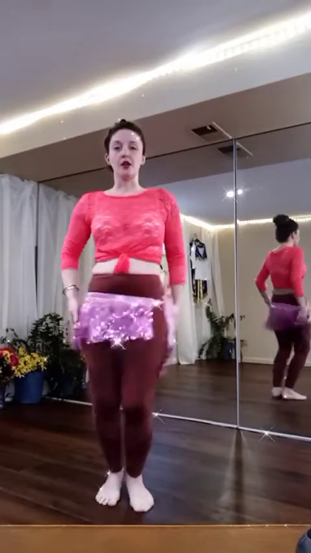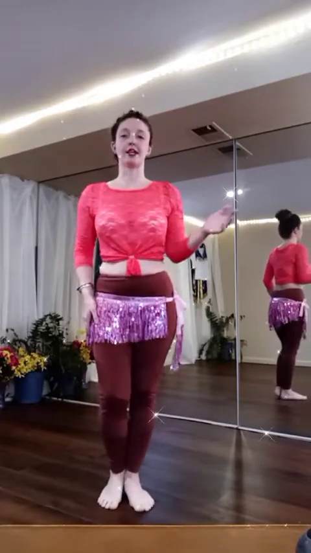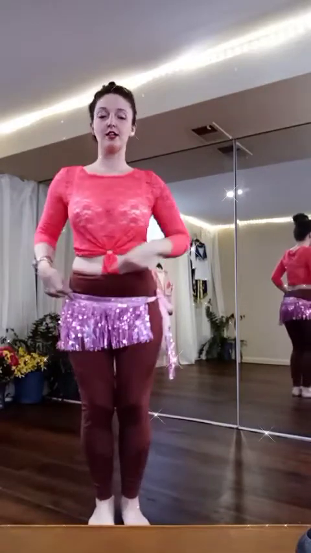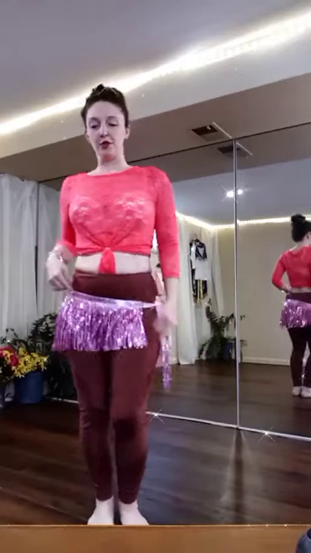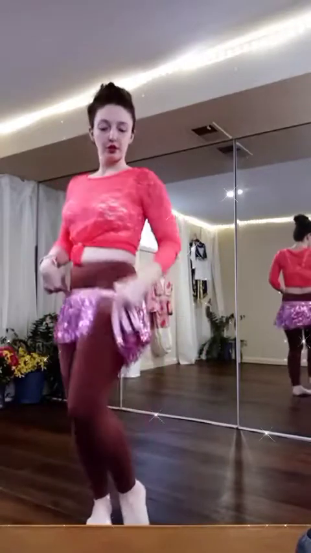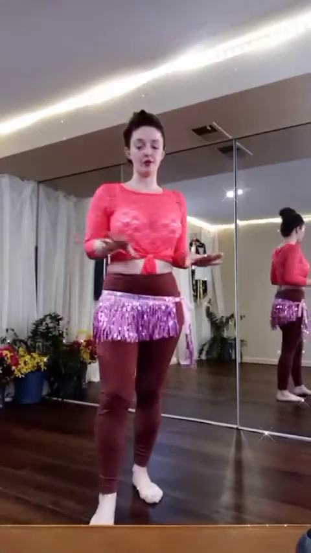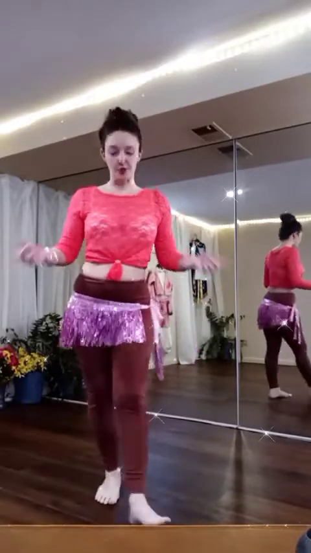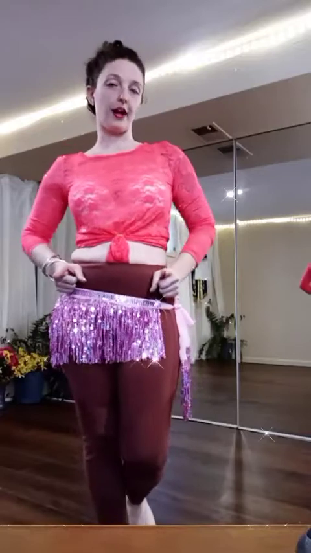So let's just use a basic hip circle to demonstrate these ideas. It doesn't really matter which kind. If you like the tilting kind, flat, or more of a vertical circle, you can use any of those. I'm going to use my flat hip circle with, for the moment, my hip bones staying pointed in one direction.